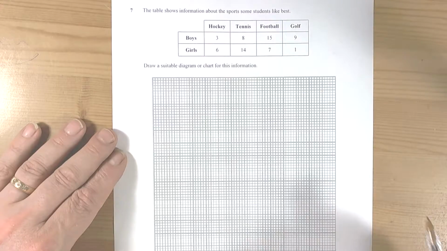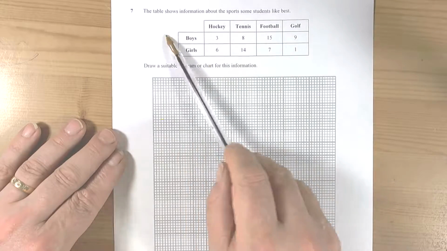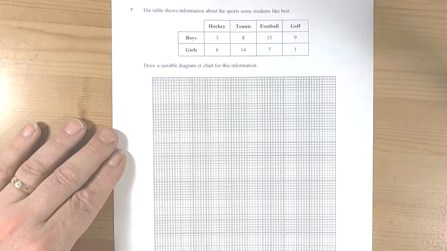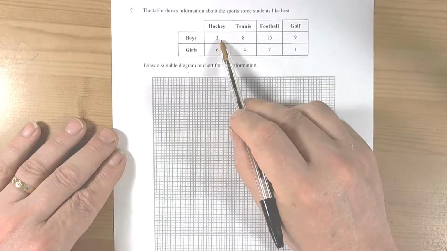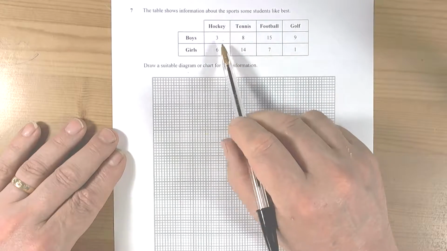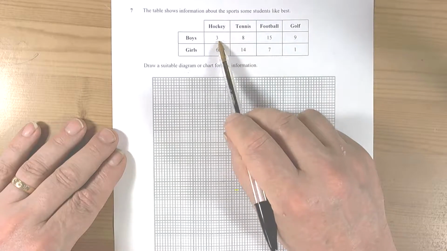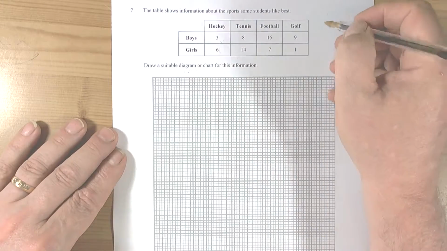Okay, so this question has given us some information about boys and girls. It's asking us to draw a suitable diagram or chart for this information. So diagram-wise, we could draw a pie chart. We could draw a bar chart. We could draw a composite bar chart. So there are a variety of things we could do here.